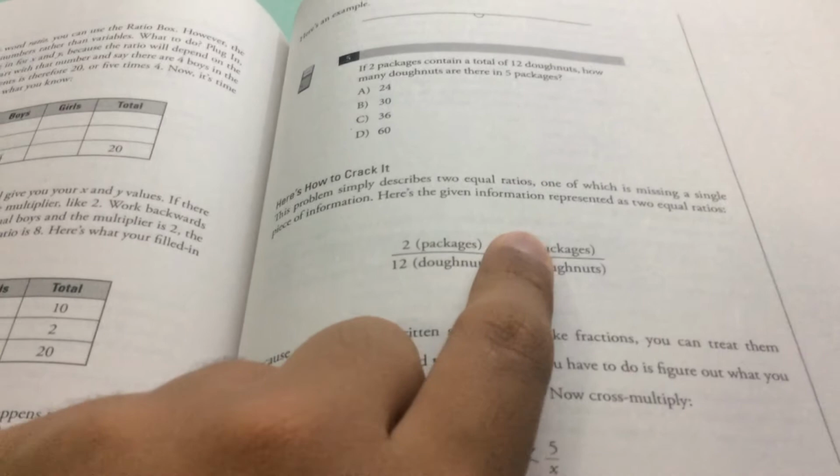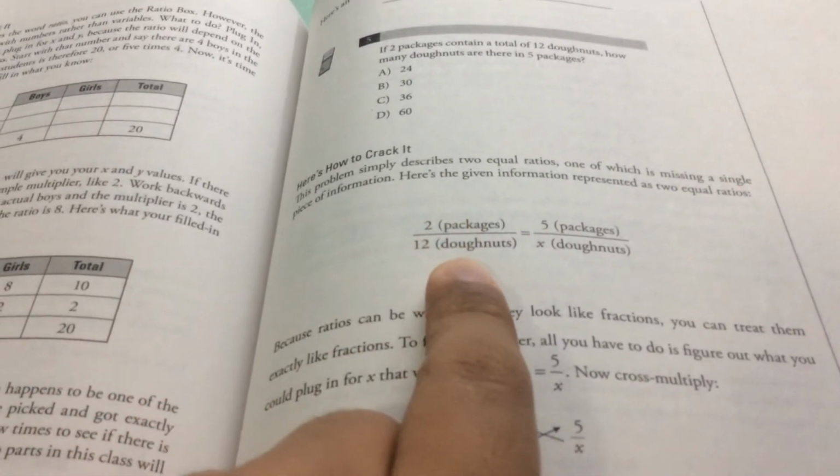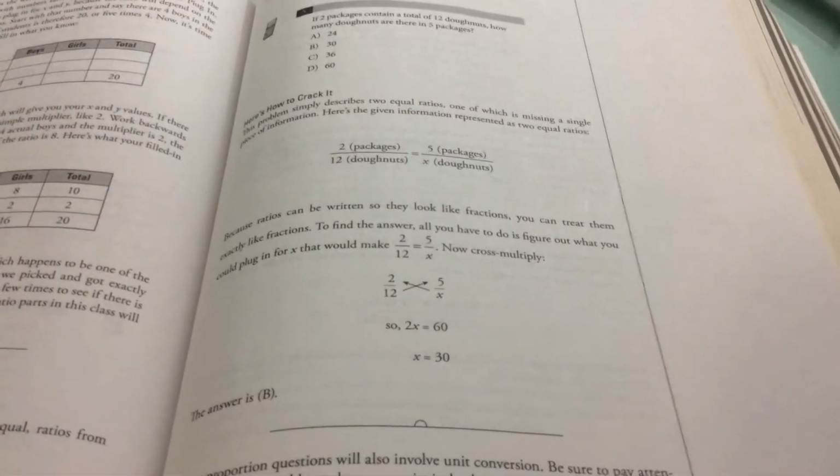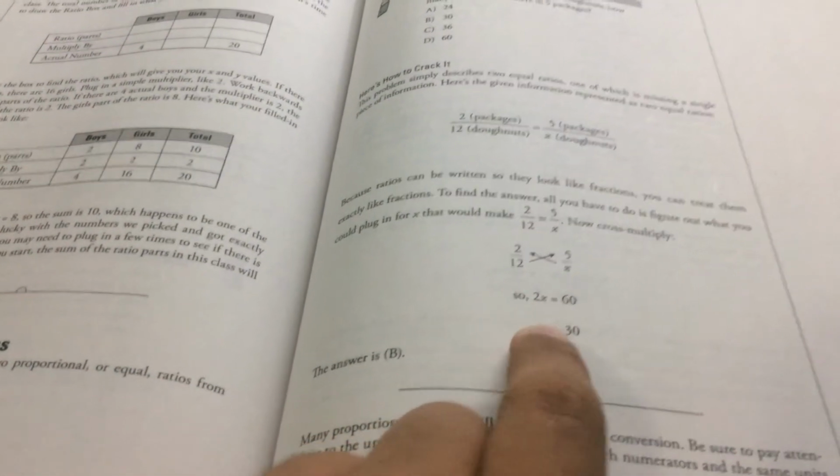Packages and packages, and donuts. One in the numerator, that's always, and the other one in the denominator. That's the most important thing to work with on proportions, okay, guys? And you cross multiply, and then you get your result. You divide 60 by 2, and your result is 30, which is choice B. That is so simple, guys.